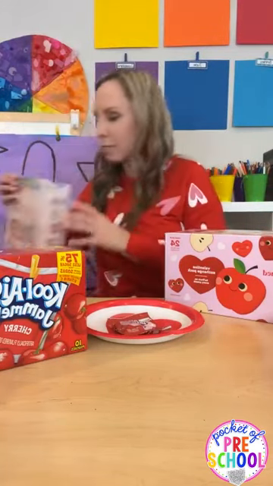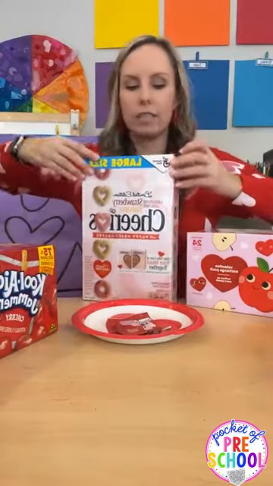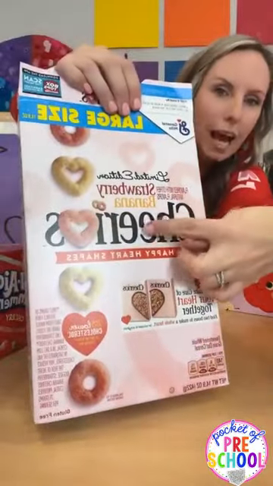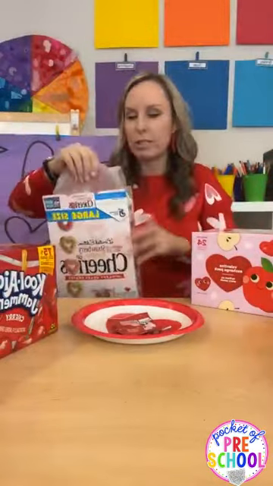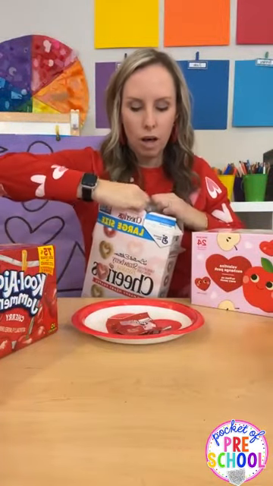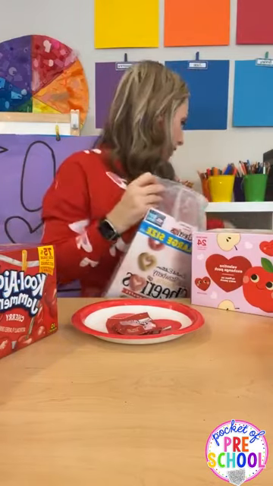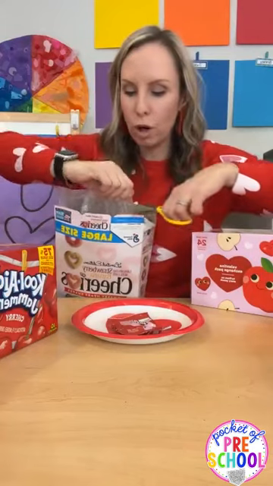So I like to make a trail mix. It looks like I'm selling all these things. So look at these Cheerios I found, you guys. They have their little hearts and their strawberry. I love Cheerios because typically, check the label, they're usually pretty allergy friendly, but again, check your label. Oreos are always a really good one.